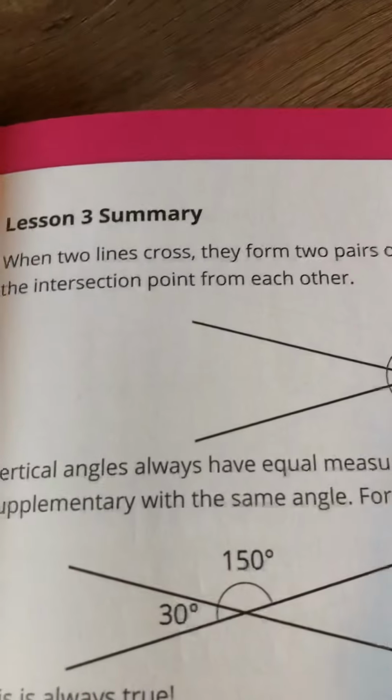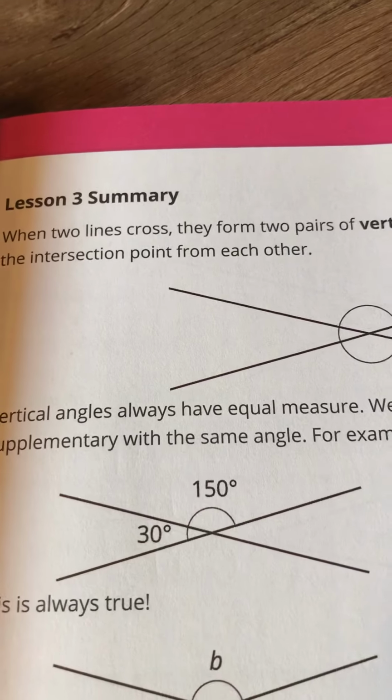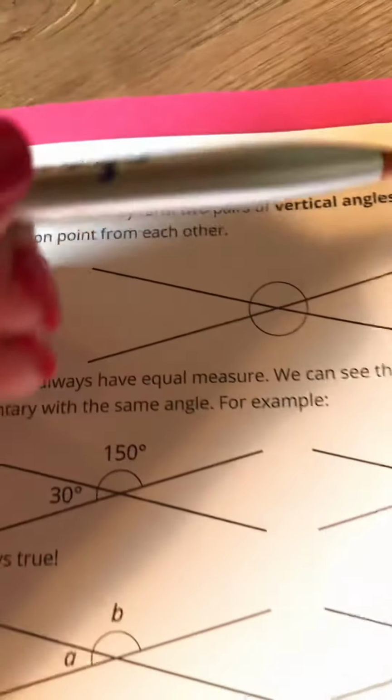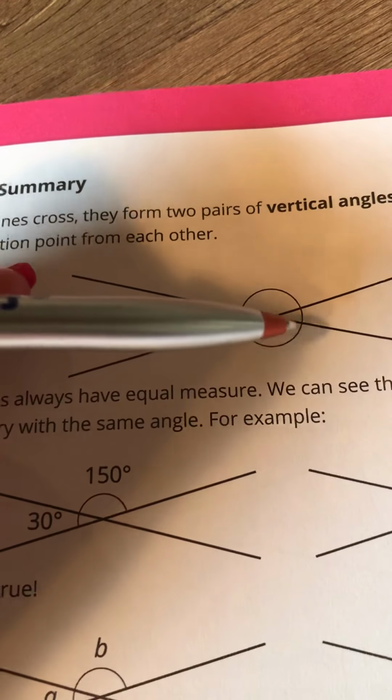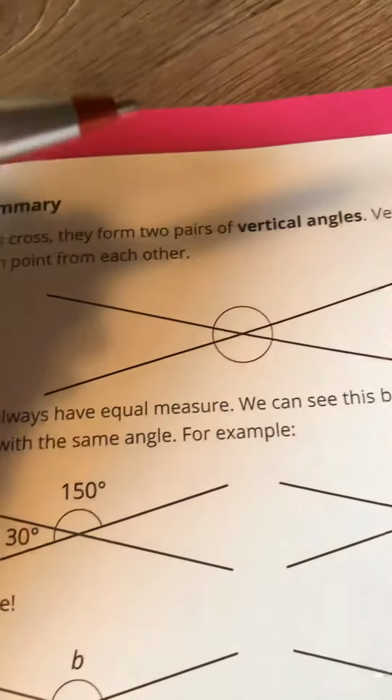So remember, when two lines cross, they form two pairs of vertical angles. Vertical angles are across the intersection point from each other. So this is vertical to this, and this is vertical to that. They're right across from each other in the intersection.